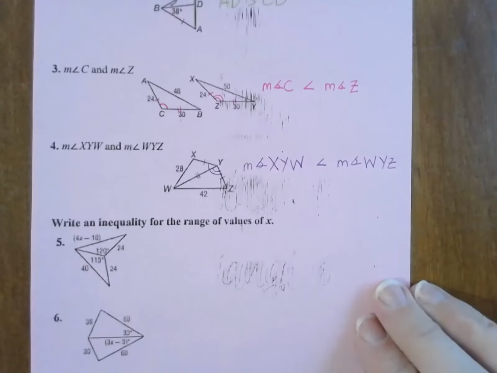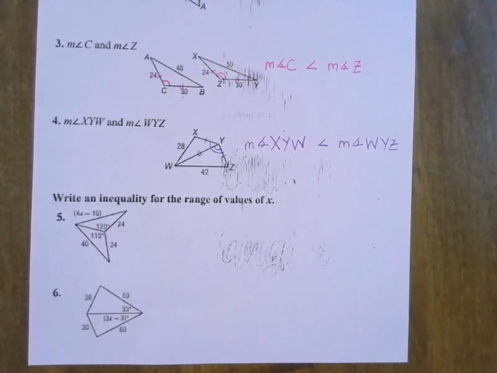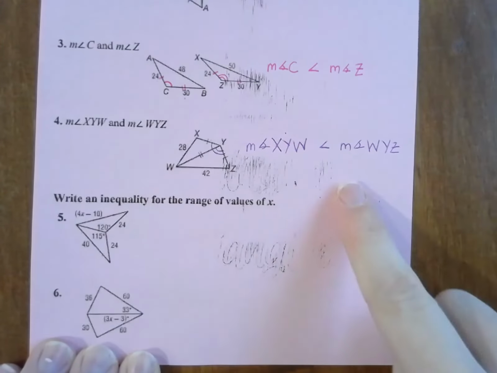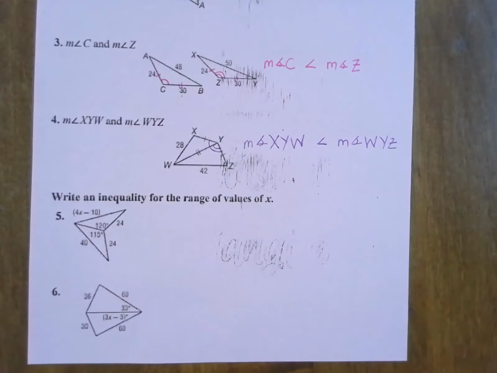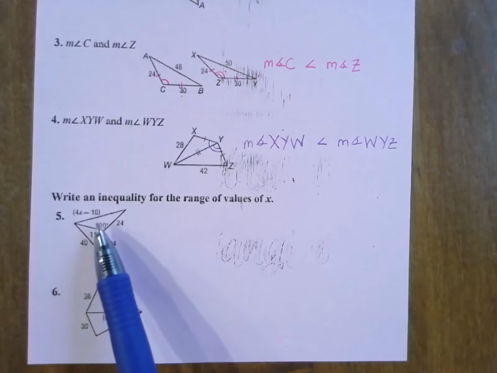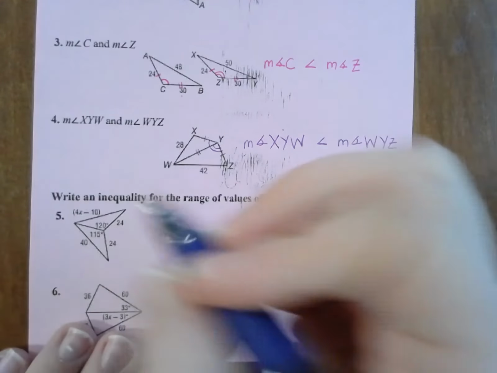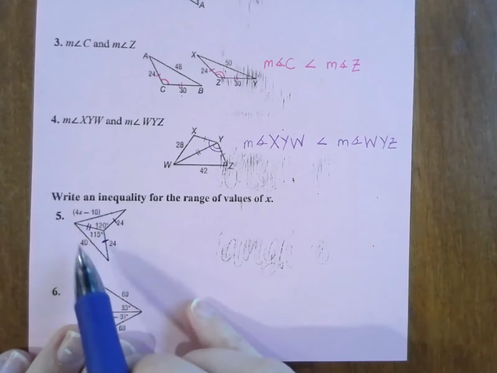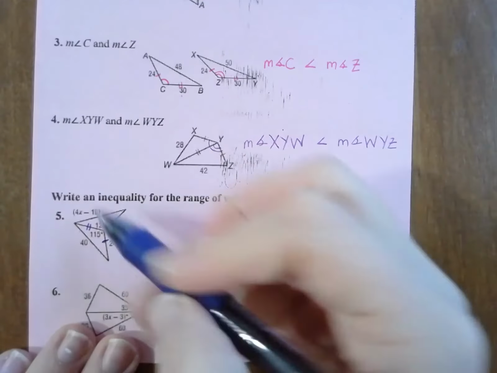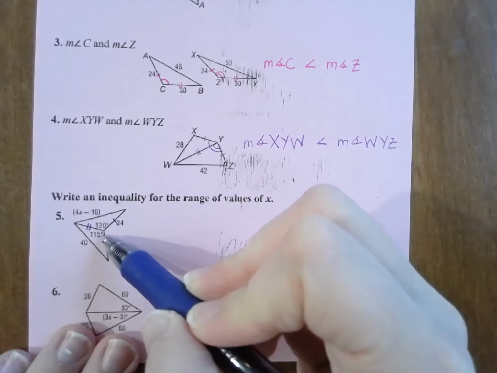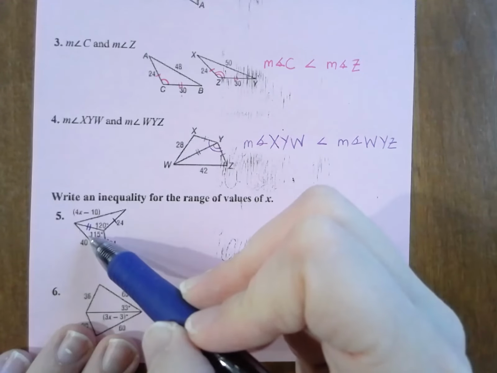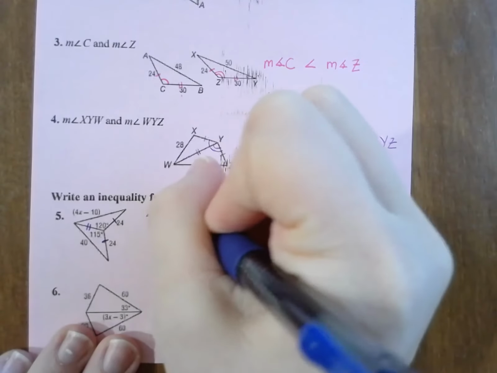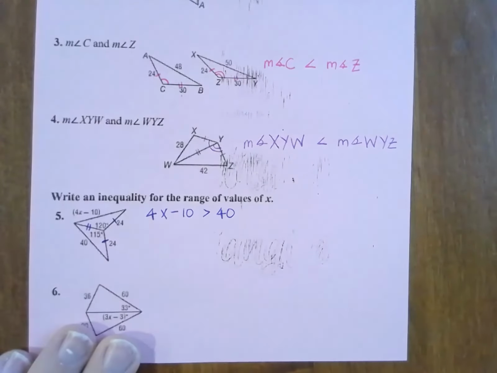Now for these last two, we're writing an inequality to find the range for the values of x. So we're going to set up the inequalities like we did up here, but then we're going to be actually solving for x. So for number 5, x is in these two side lengths. Well, we know that these sides are congruent, and we know this side is congruent to itself by the reflexive property. So we can look at the angles to determine what we know about the side lengths. Well, 120 degrees is greater than 115 degrees, so that means 4x minus 10 must be greater than 40. And that's by the Hinge theorem.